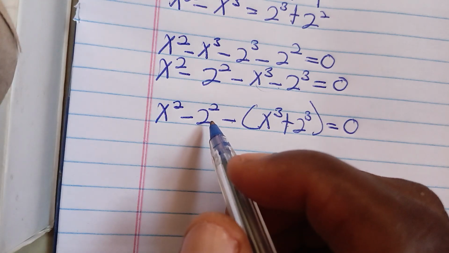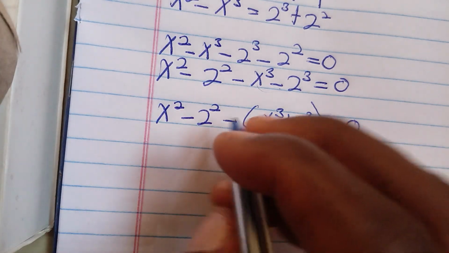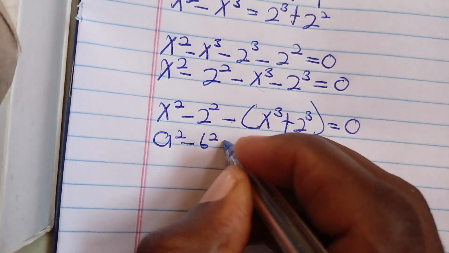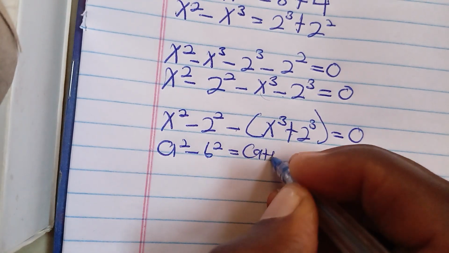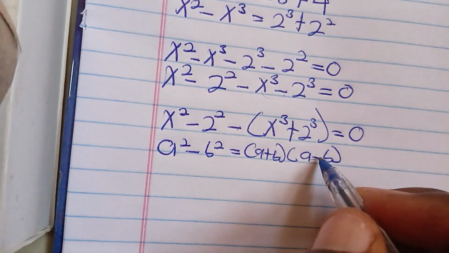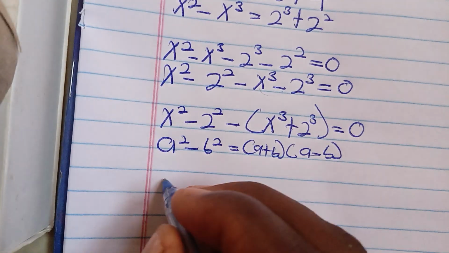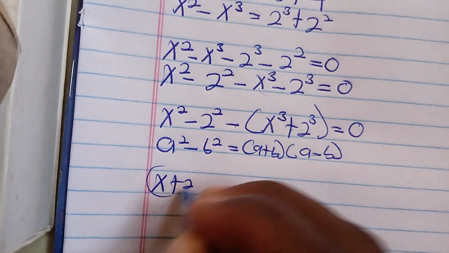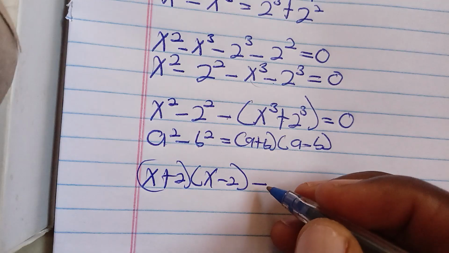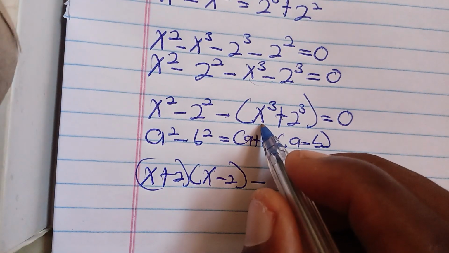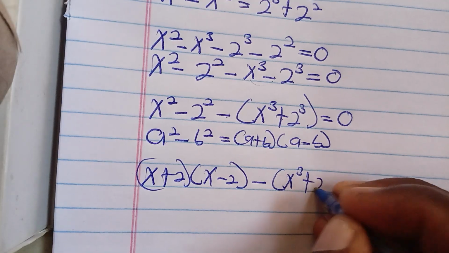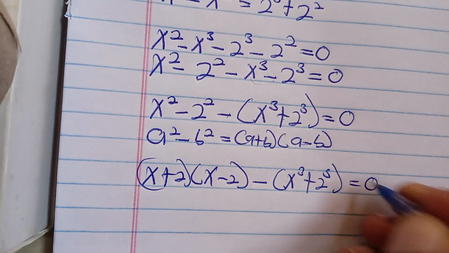Now we are going to introduce a concept here called difference of two squares. From difference of two squares, we know that a square minus b square equals a plus b multiplying a minus b. Now let's apply this concept here. So we're going to have x plus 2 multiplying x minus 2, and then we bring the remaining part of the equation. So we have x cubed plus 2 cubed equals 0.